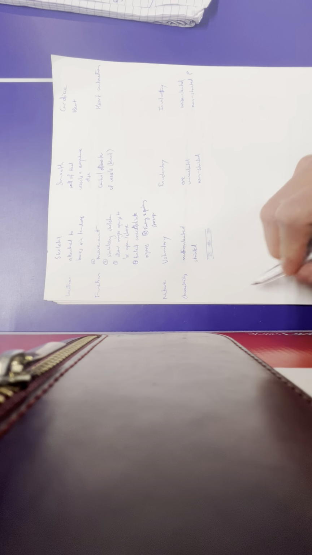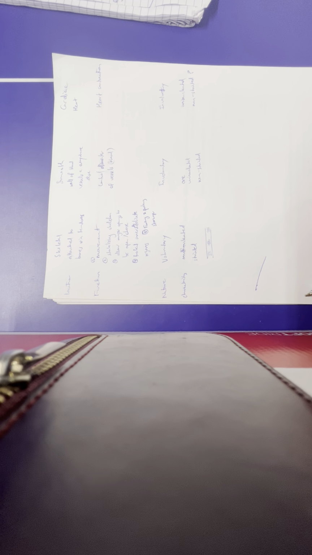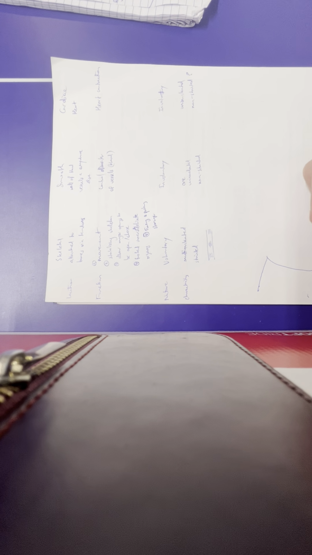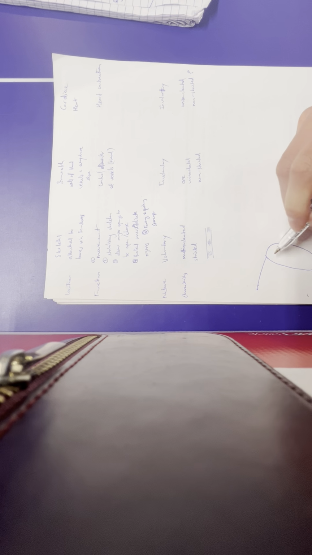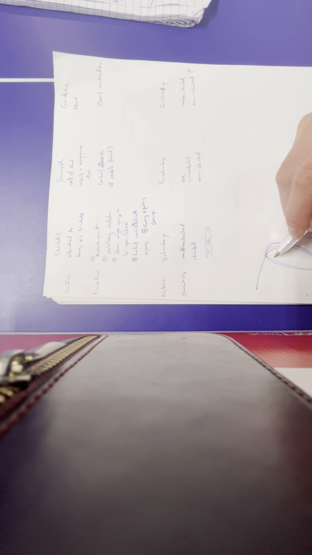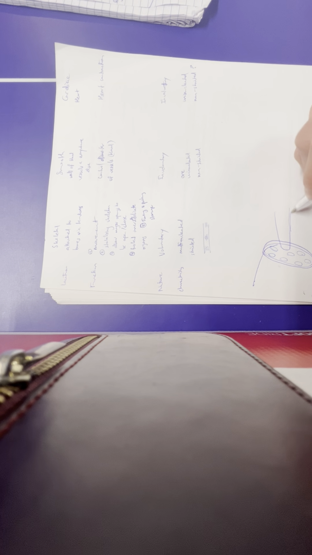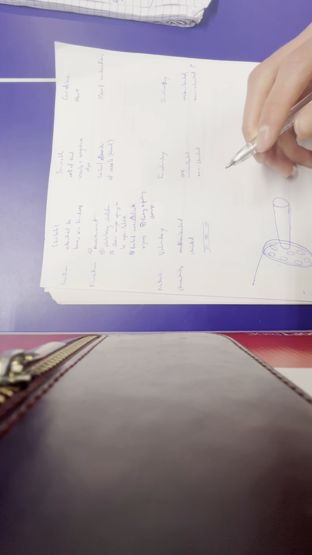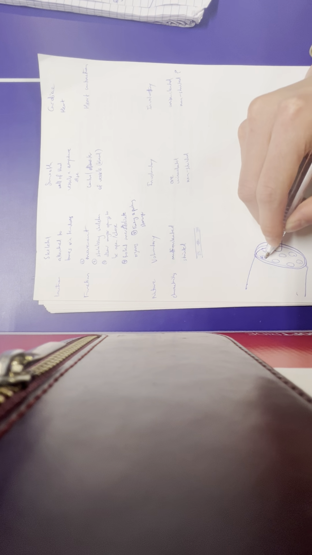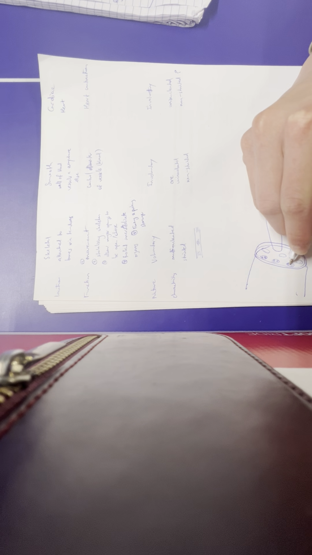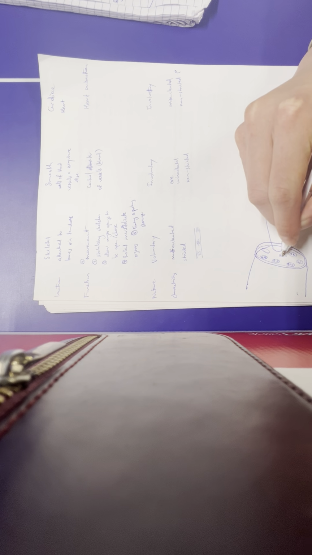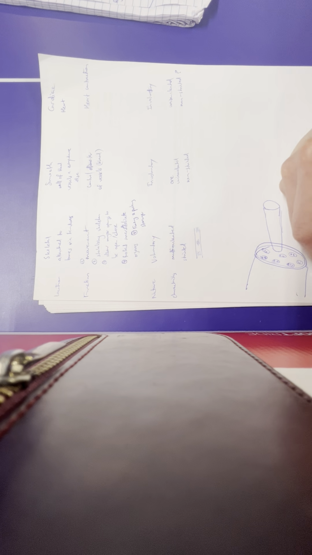So let's try and draw this. Give me a second. Okay. Just like that. So this right here is the biggest structure overall. This is your muscle.